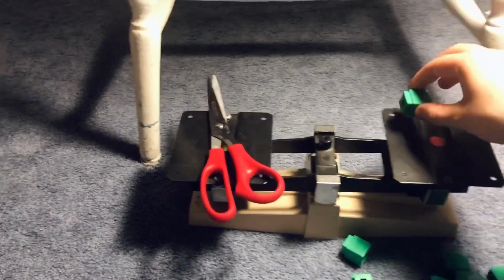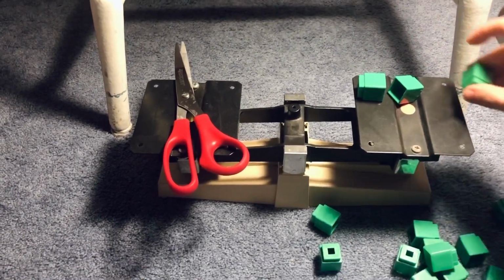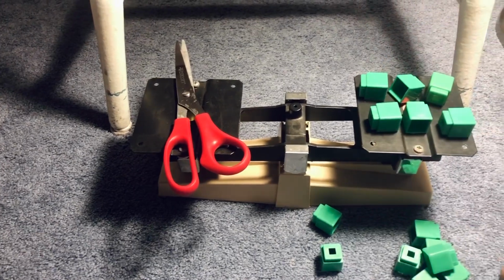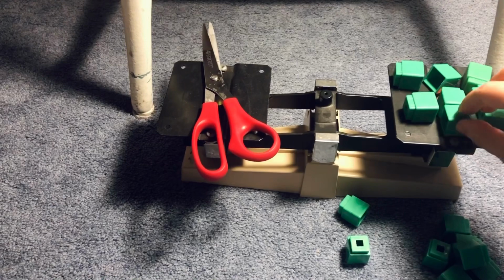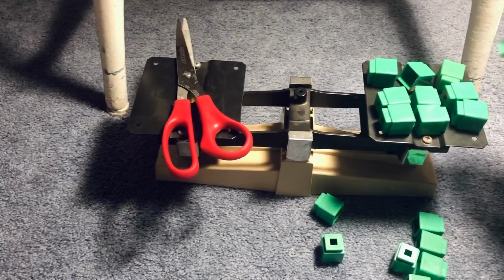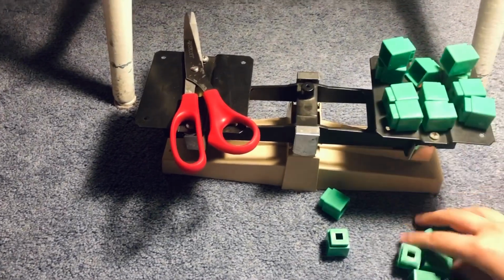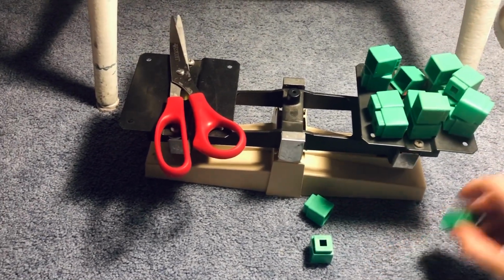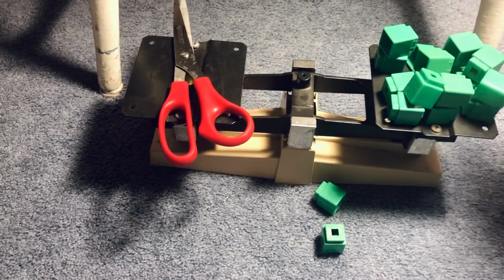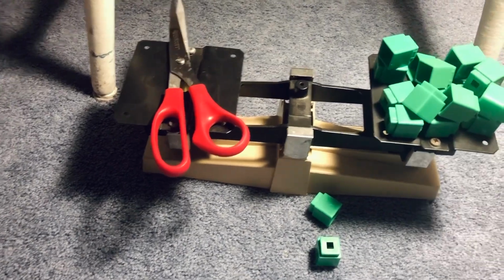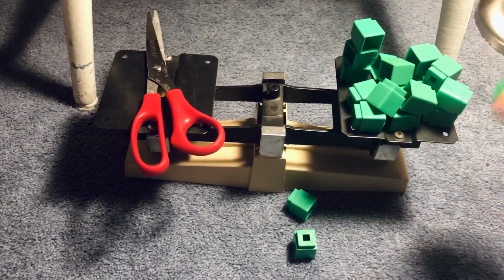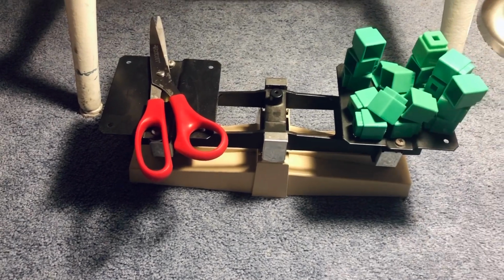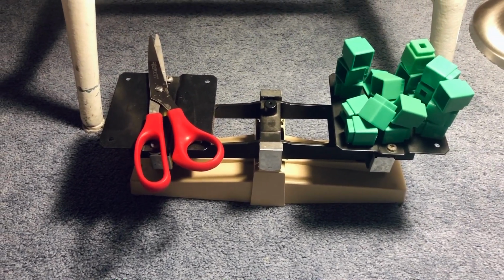Okay, let's see. 1, 2, 3, 4, 5, 6, 7, 8, 9, 10, 11, 12, 13, 14, 15, 16, 17, 18, 19, 20. Oh, it's balancing. See how it's kind of moving?